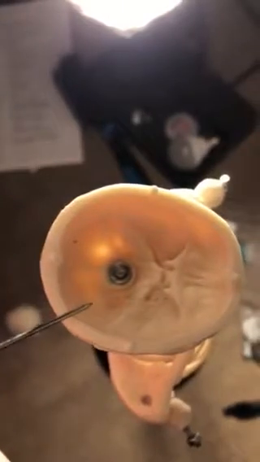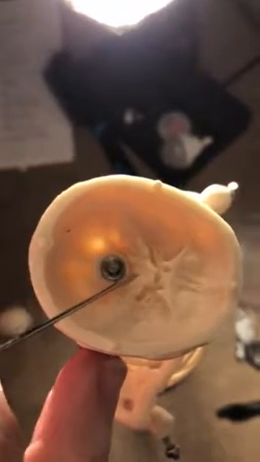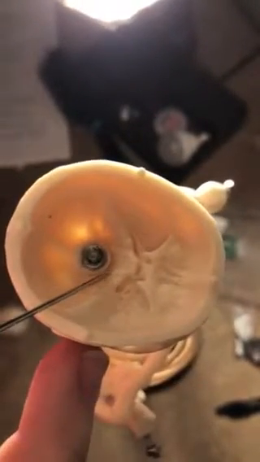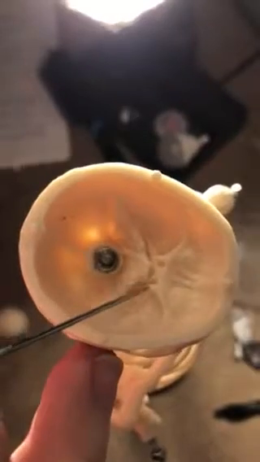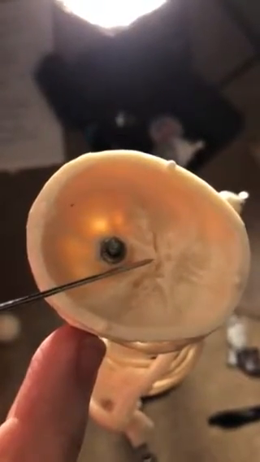Then we've got the hypoglossal canal. Then we'll have the jugular foramen. We have the optic foramen, the crista galli, and before that should have been the cribriform plate.